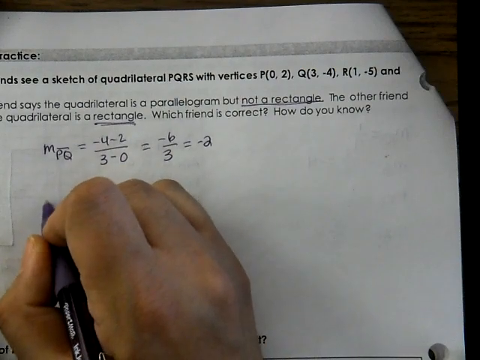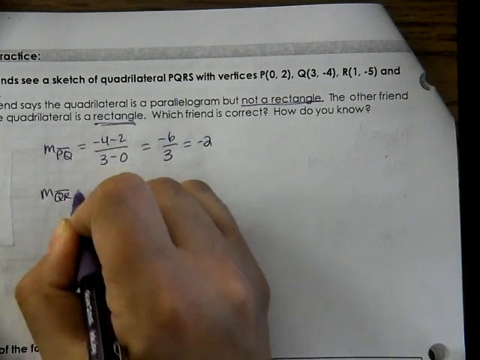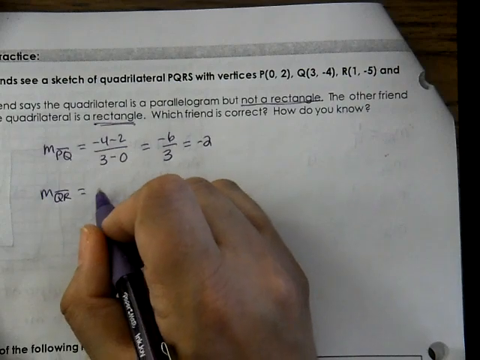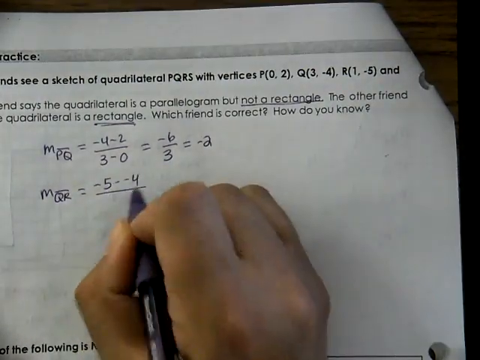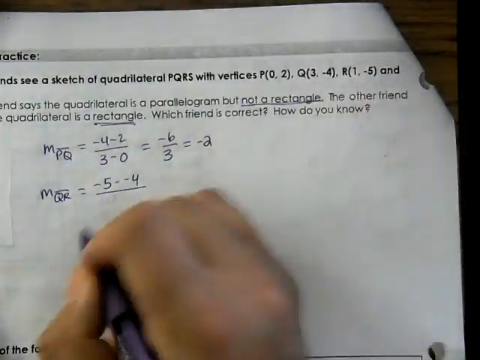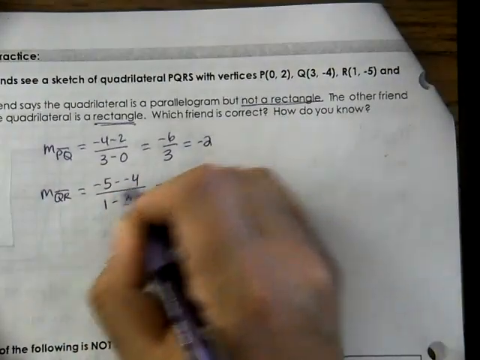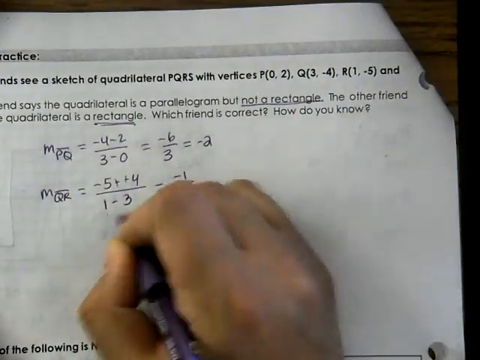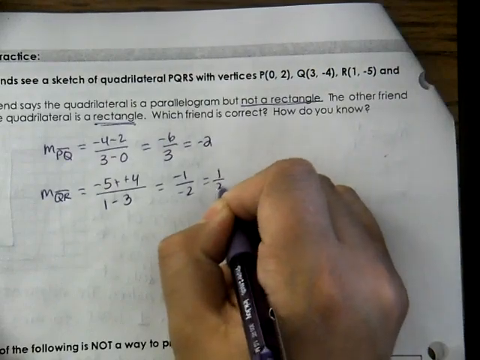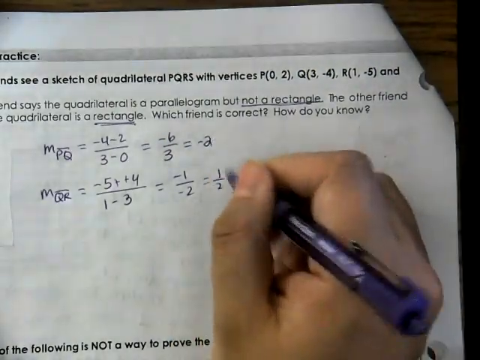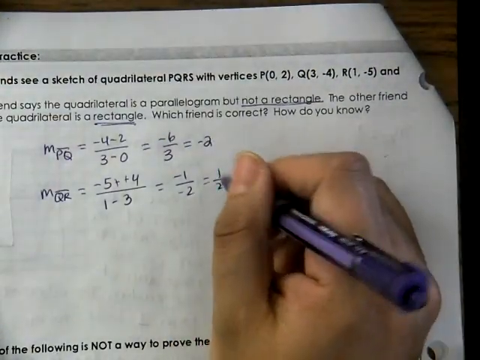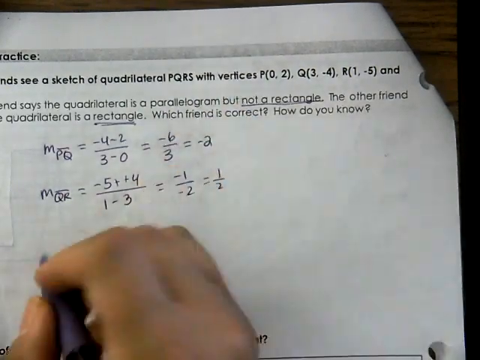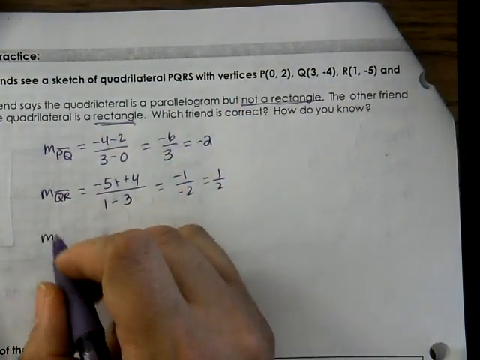The next one, I'll do the slope of segment QR. And this one would be negative 5 minus a negative 4, and positive 1 minus 3. This comes out to a negative 1 over a negative 2, which is really 1/2. And so yes, looking at just those two, these are opposite reciprocals. Let's just double check that all of them are going to work.